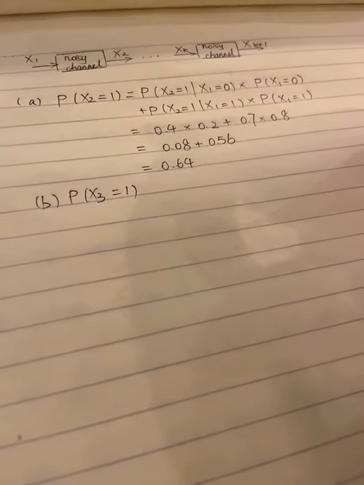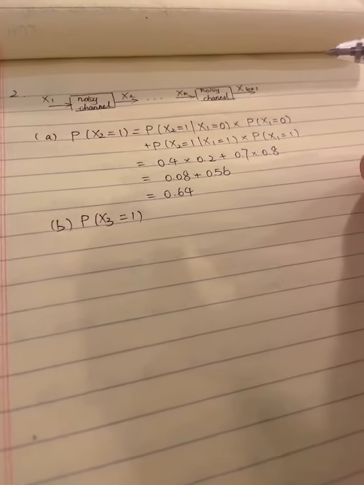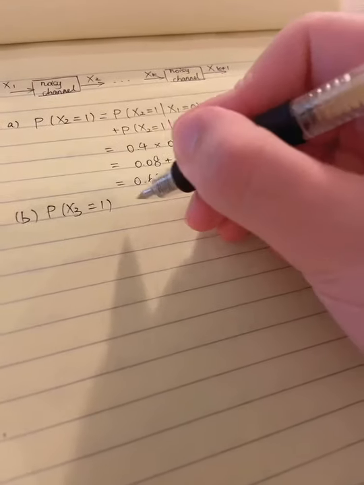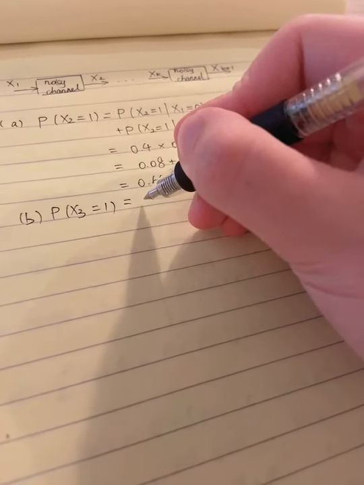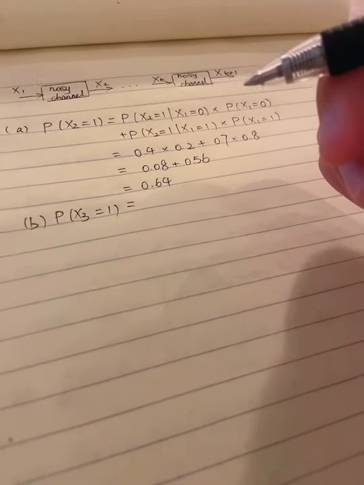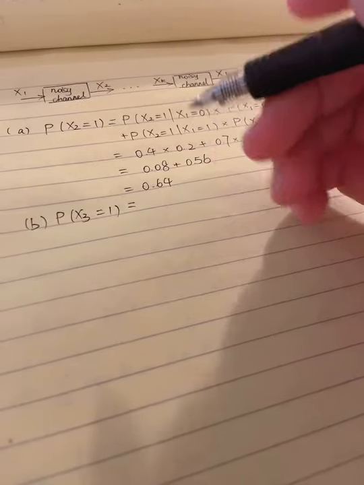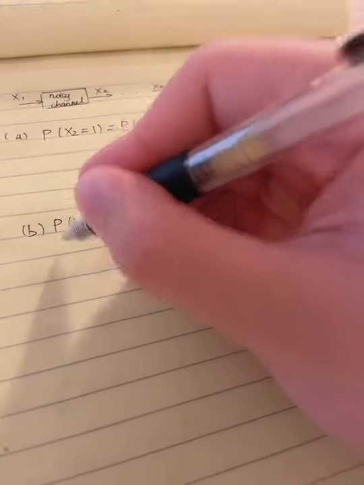In the second question, we have to find the probability of x3 equals 1. So how do we get that? We firstly have to know the probability of x2 equals 1 and x2 equals 0. So let's do this.